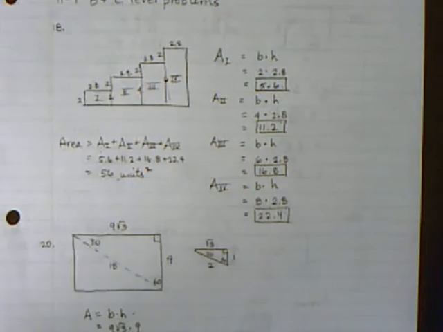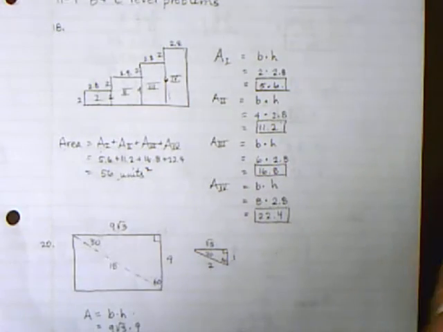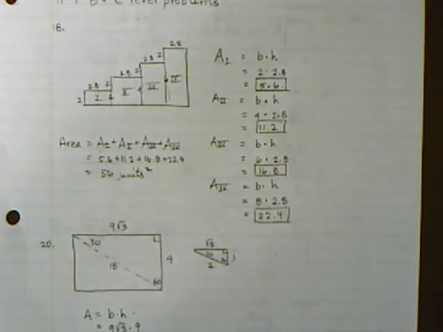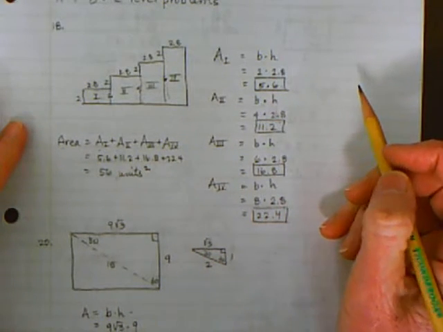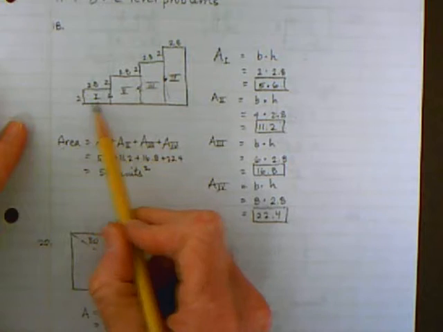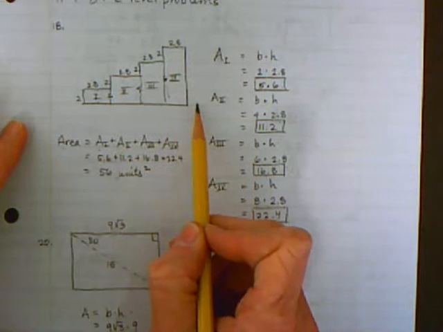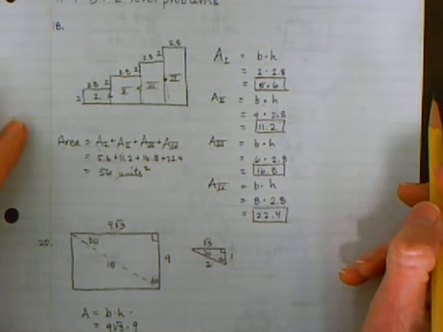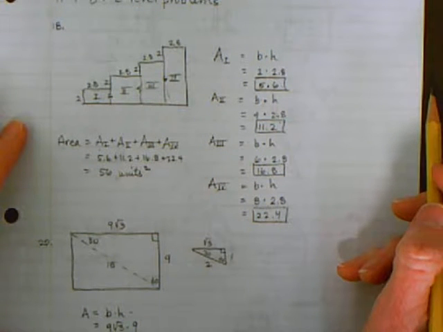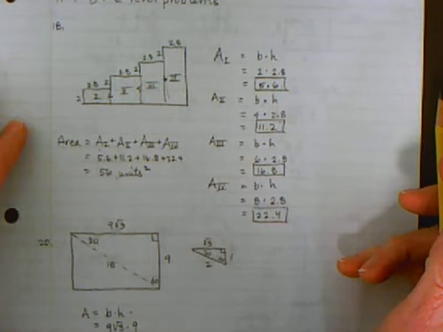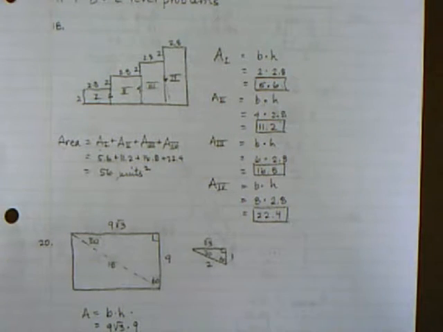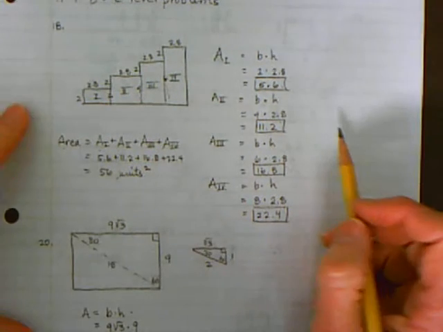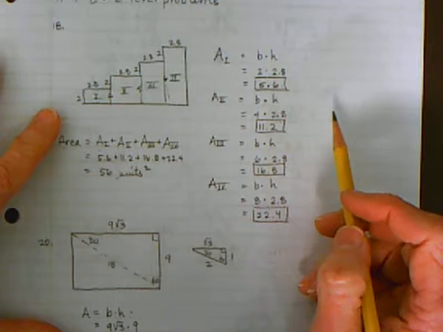These are the B and C level problems from homework 11.1, and I'll just do an explanation of these. Problem number 18 gives you this figure here, and you need to find the area. What I suggest you do is divide up something that looks complicated into regions that are easily calculated in terms of area.